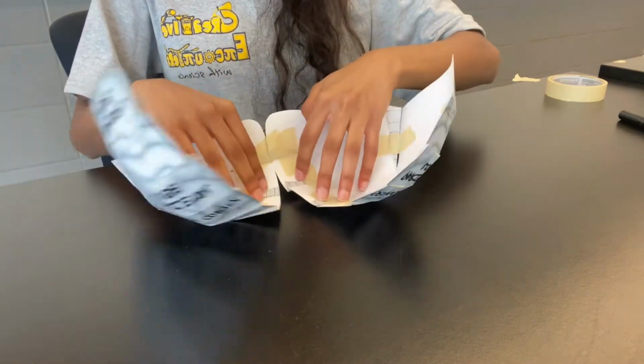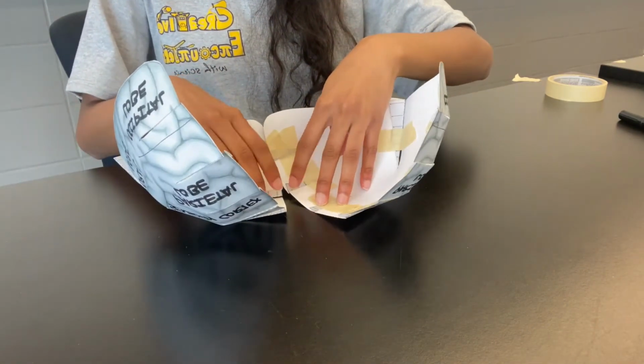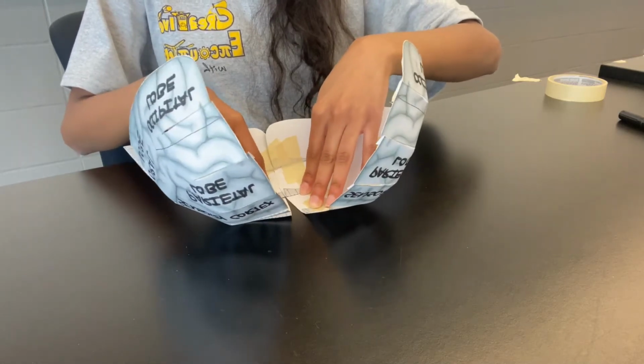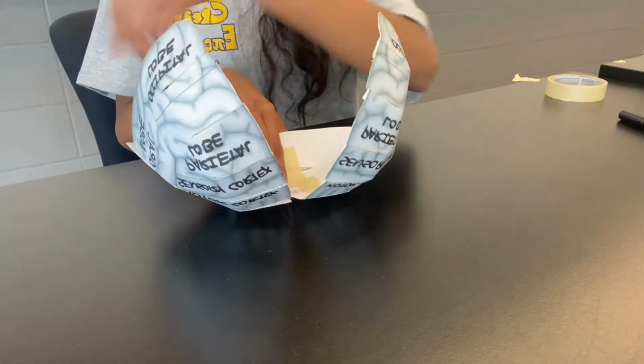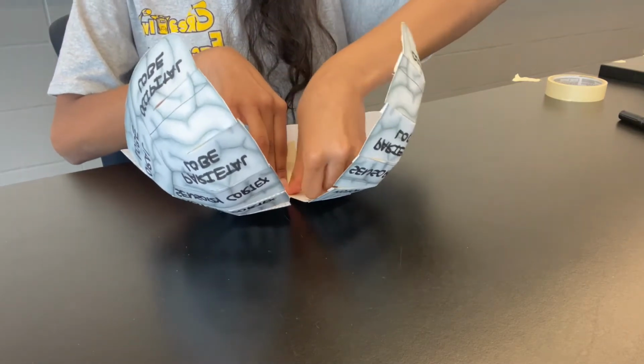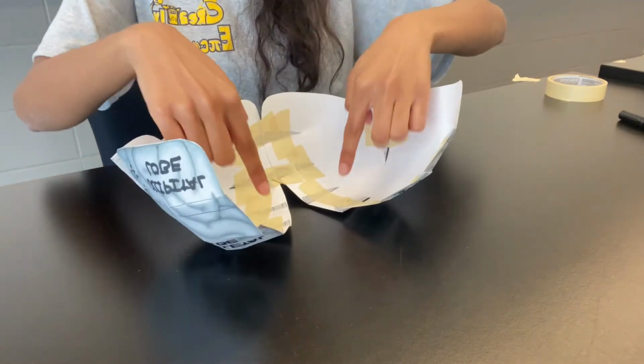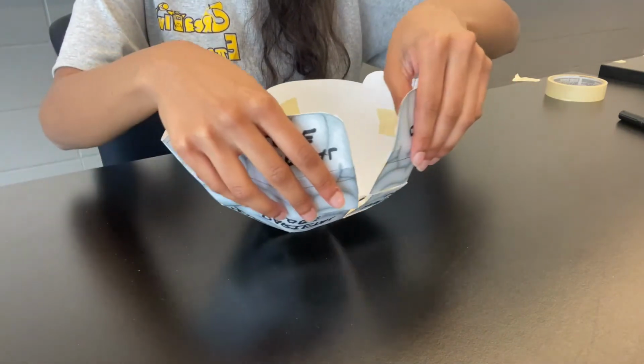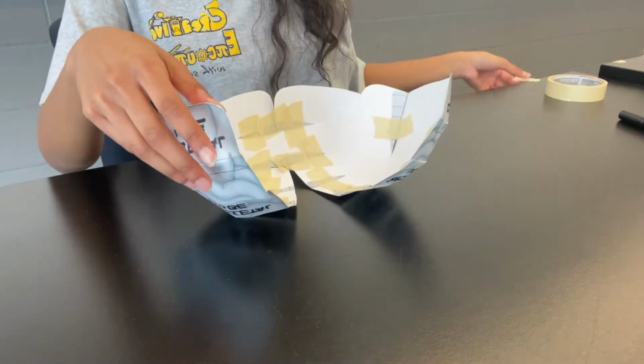I'm going to repeat the same step once again. I'm going to take the halves, bring them together, and place a piece of tape in the middle where they join to secure. We're going to keep doing that all the way up until our brain comes together.